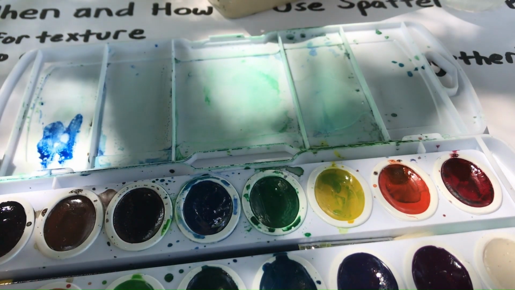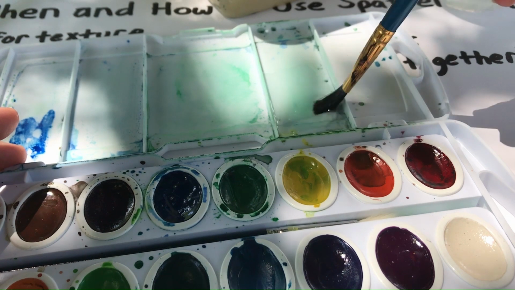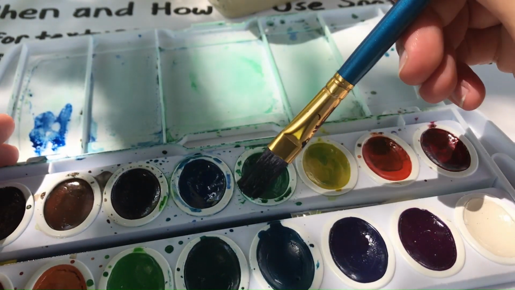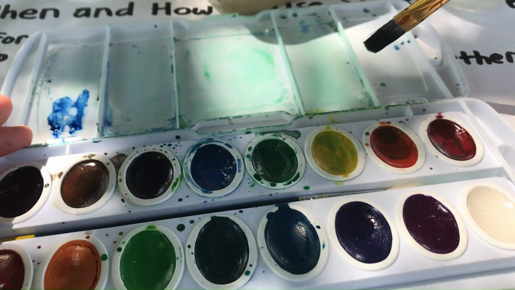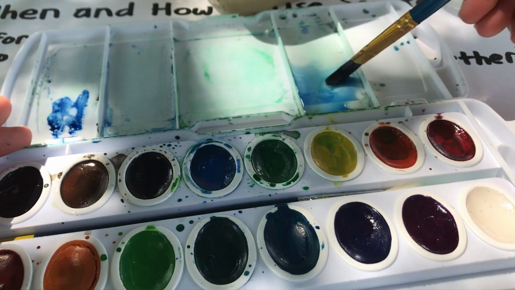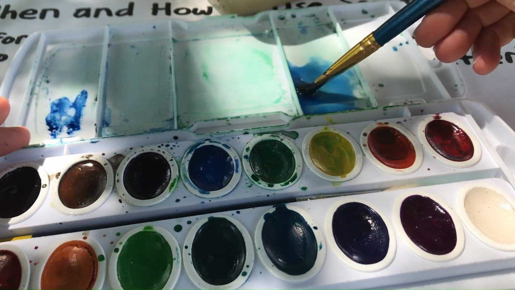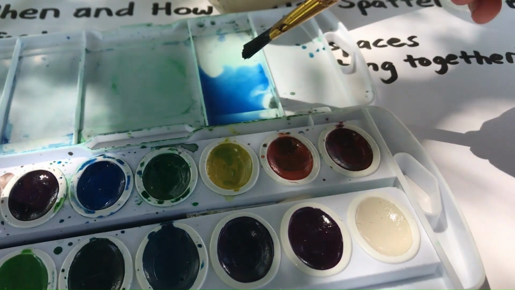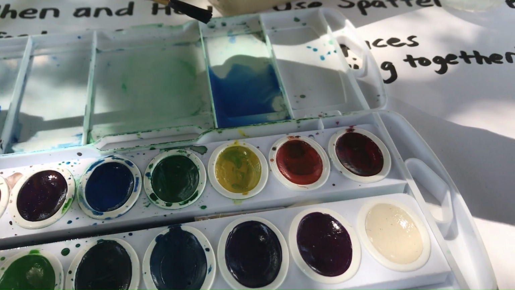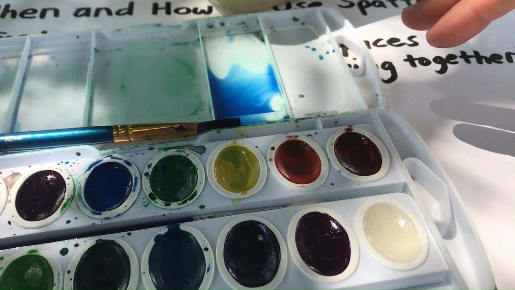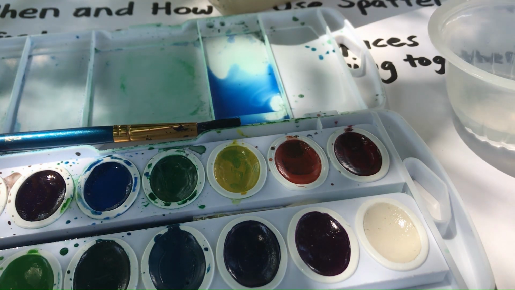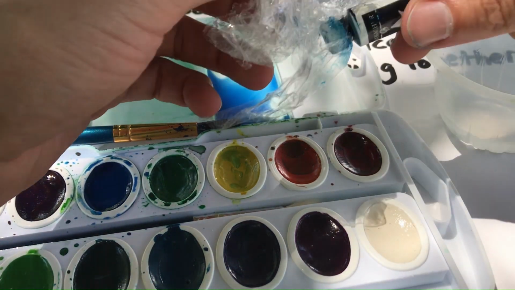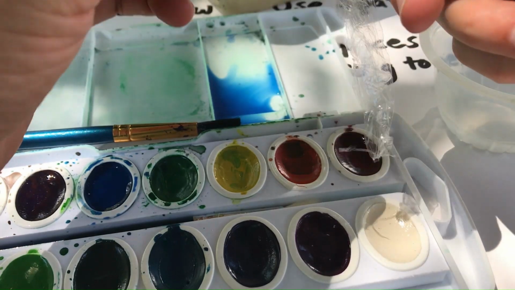Alright, and then get your brush wet and transfer some color into your area of water to create a watery layer of color, and that is called, or when you paint it on the paper, that's called a wash.